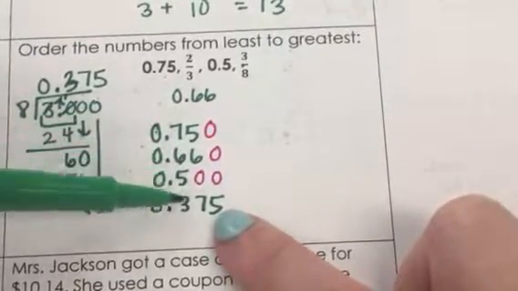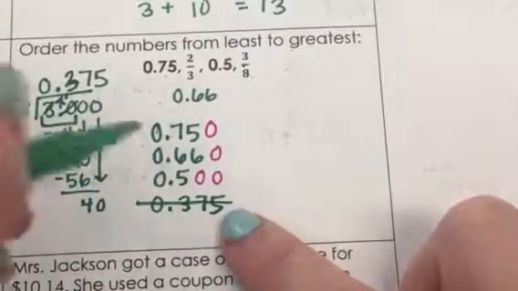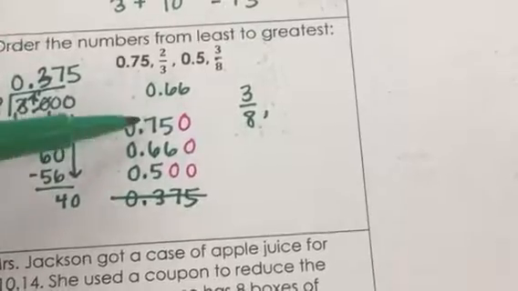So I have a 7, a 6, a 5, and a 3. So the 3 is the smallest. So my first one is going to be 375 thousandths, which was 3/8. And I mark it out so I know that I used it. Now I'm going to go back and look again.